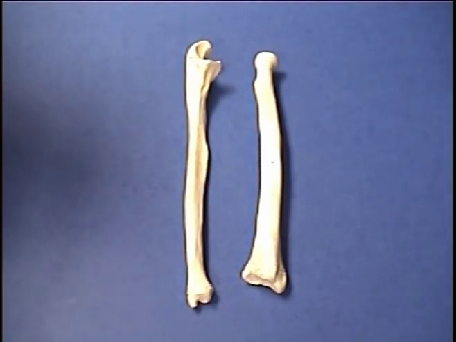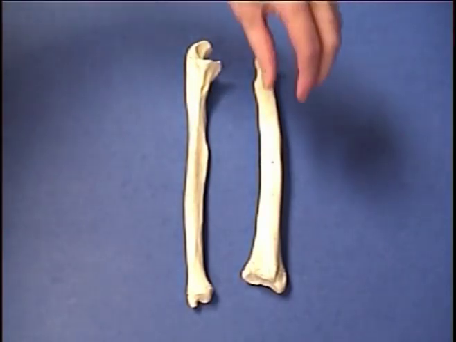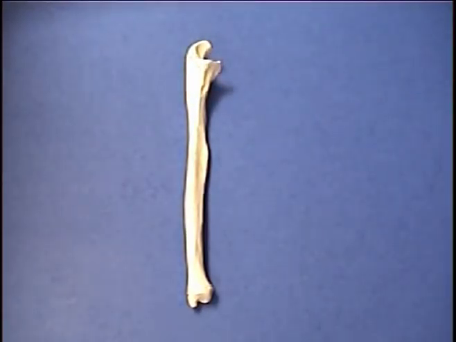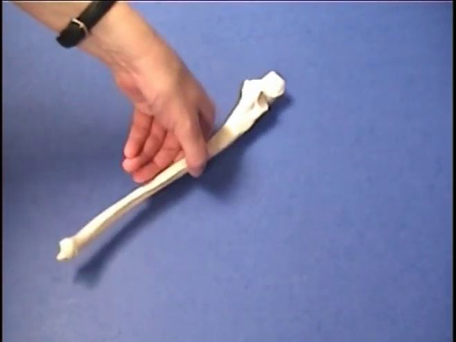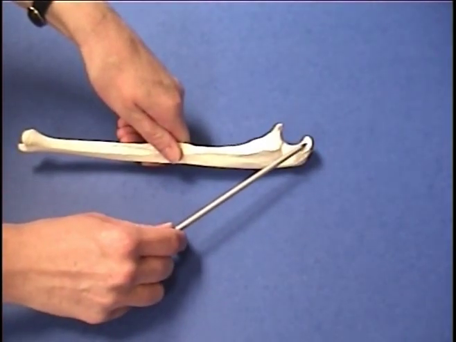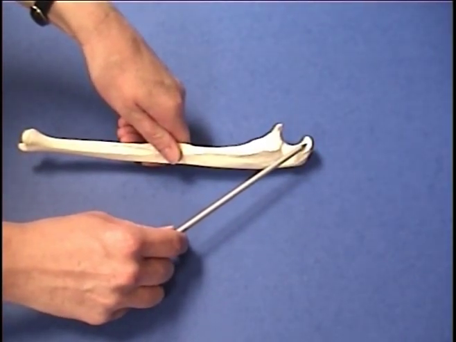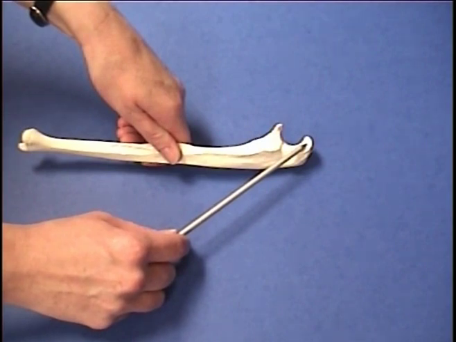Distal to the humerus, we find the 2 long bones that form the forearm. First, we have the ulna. If you rotate the bone horizontally, you will see the olecranon process here, and that it makes the letter U. This also happens to be the first letter of our long bone.